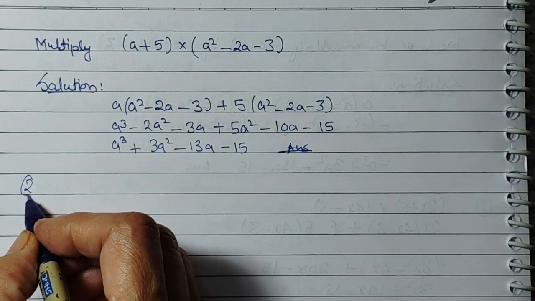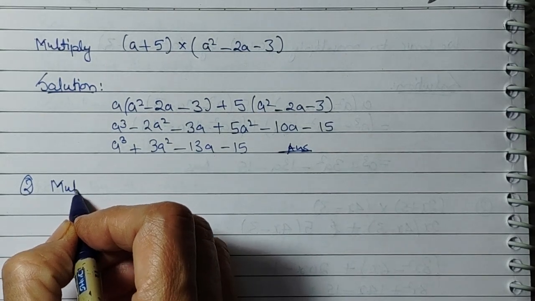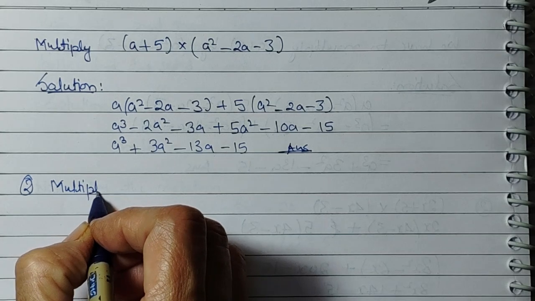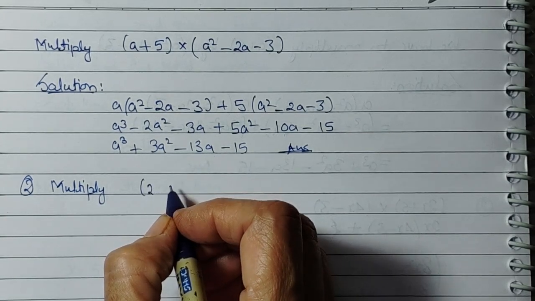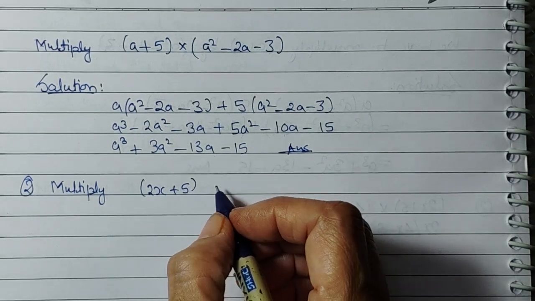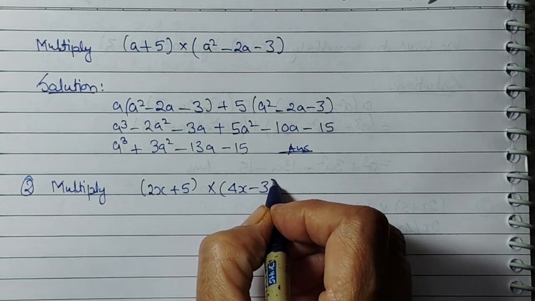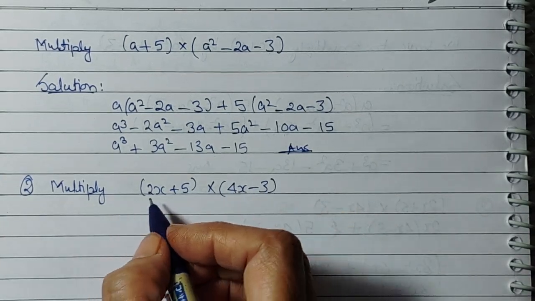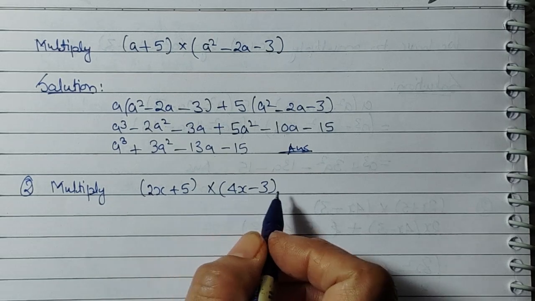Second problem is multiply 2x plus 5 into 4x minus 3. So first we multiply 2x in this bracket, then 5 in this bracket.